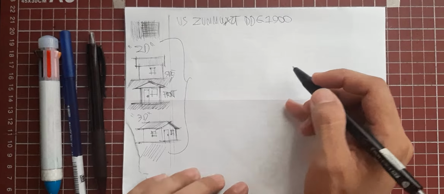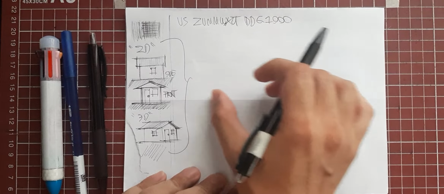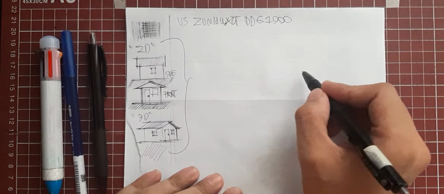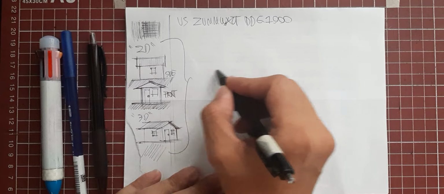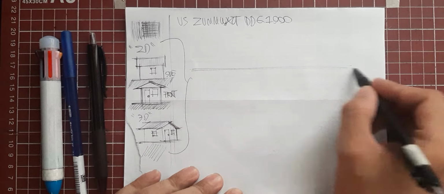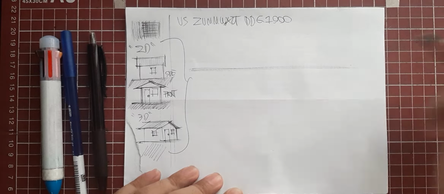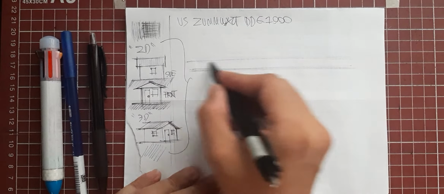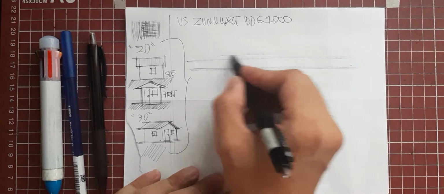So the side view of the Zumwalt destroyer. Again, there's no problem if you're going to use a ruler, but like I said, try to draw without a ruler. Just relax your hands, relax your muscles, relax your mind. So just do a light line here, then another light line over the bob, then another. Just follow what I'm doing.